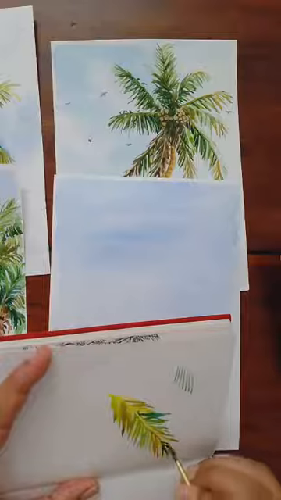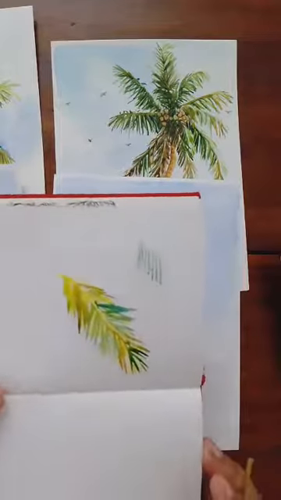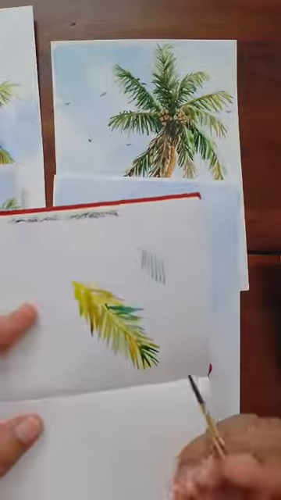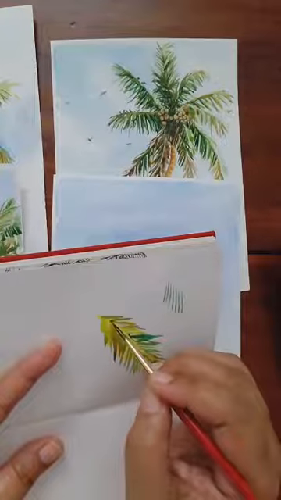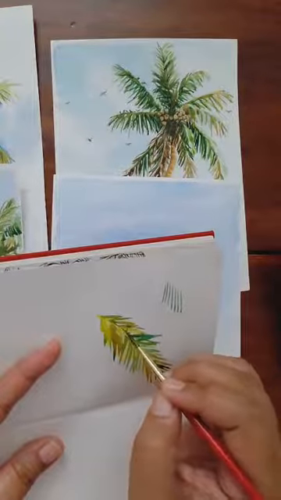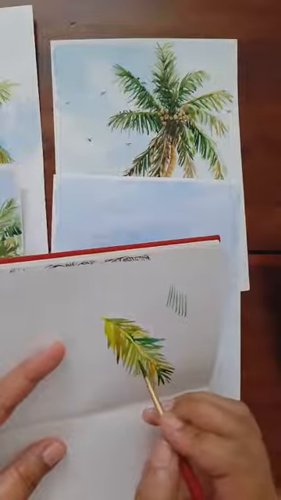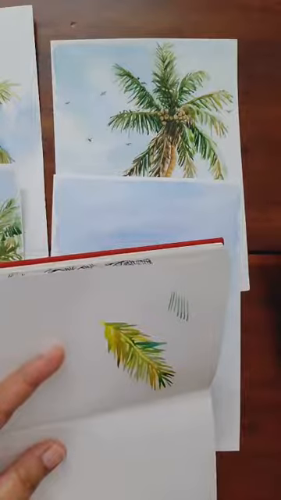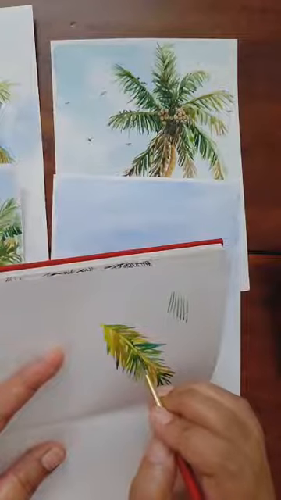When you do this, you automatically bring so much character to your leaf, and it just comes alive. The deep colors are also very nice to show if you want to show the newer leaves. Yeah, these deep colors really help.